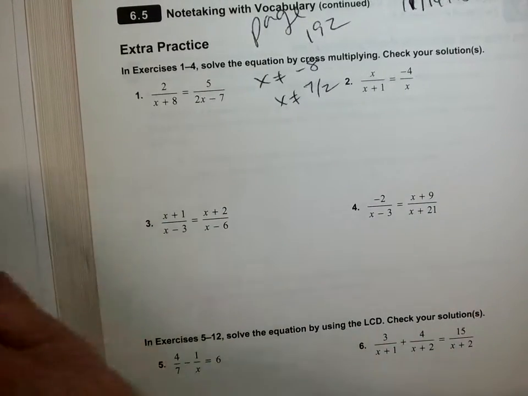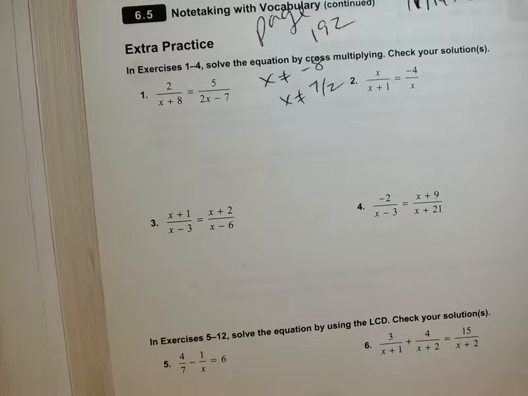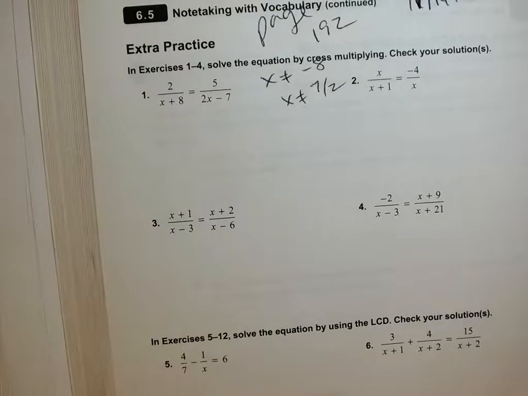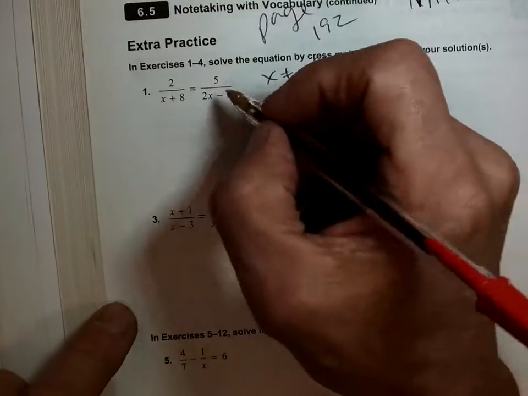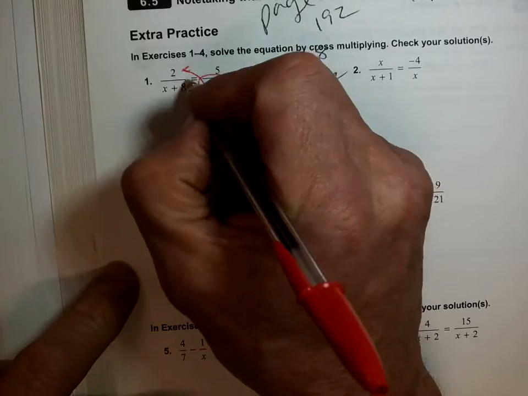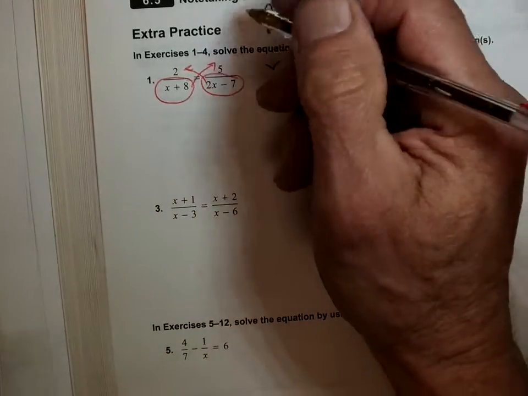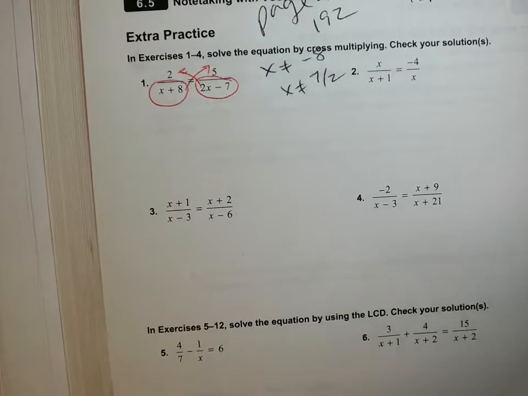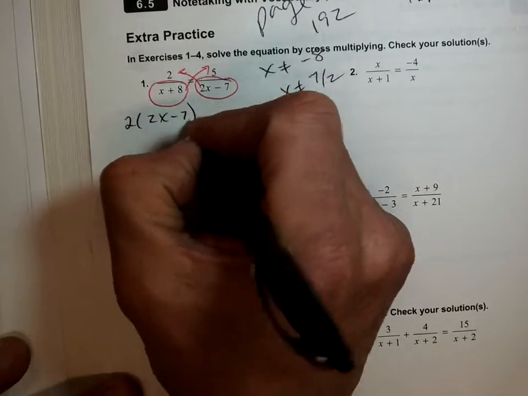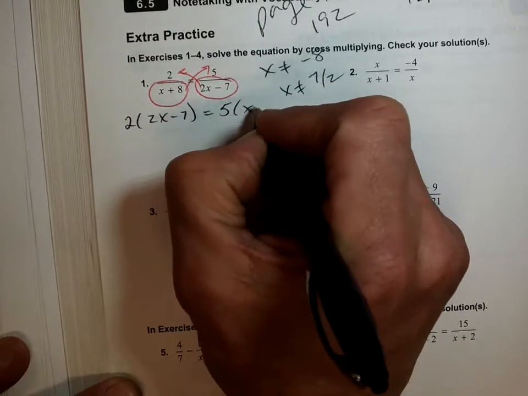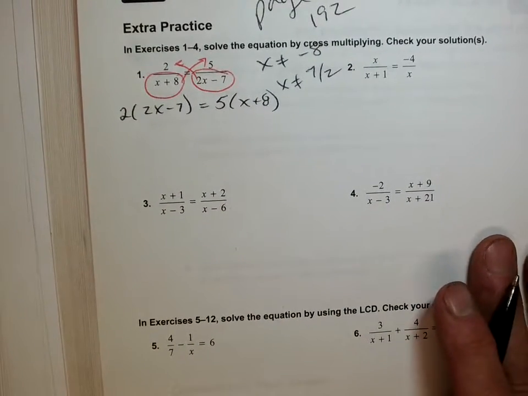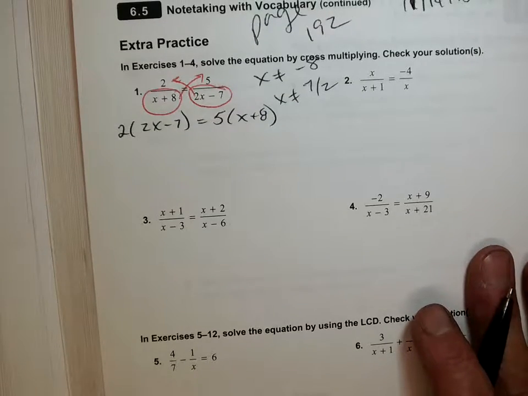Now, number 1, we've done these problems before. If you have a fraction equal to a fraction, you cross multiply. Okay, cross multiply. So I'm going to cross multiply number 1. And I'm going to take my 2x minus 7. I'm going to multiply it up times 2. And we'll take my x plus 8 and I'll multiply it up times your 5. So we're going to cross multiply. This works when you have a fraction equal to a fraction. Okay, so then let's see what I get. I'm going to get a 2 times a 2x minus 7 equals a 5 times x plus 8. Okay? This is the exact same problem Ben did in the warm-up. So it's pretty easy from here, isn't it? Okay, so we cross multiply.